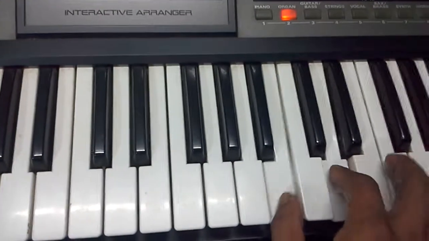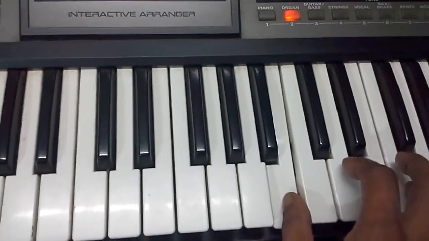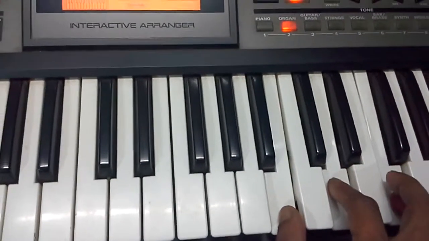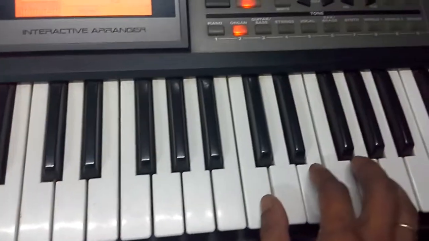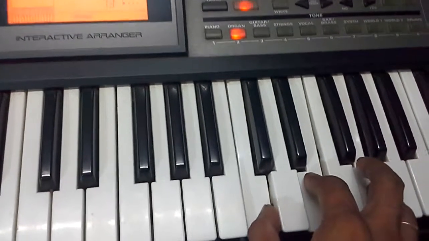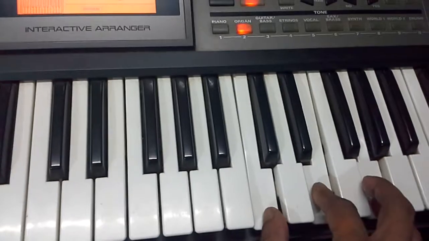So we get Sa, Komal Ga, Tivra Ma. That is the tension creating, resolving finally into the C major chord, again Sa, Ga, Pa.